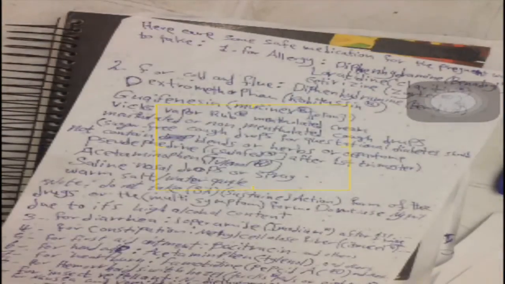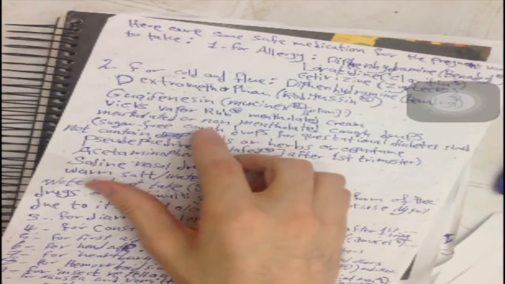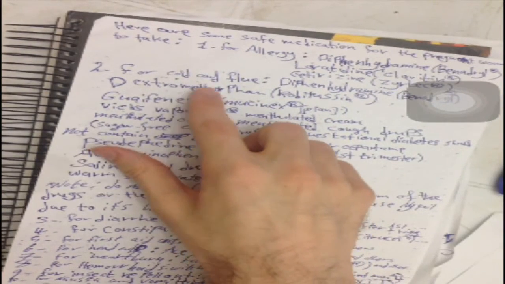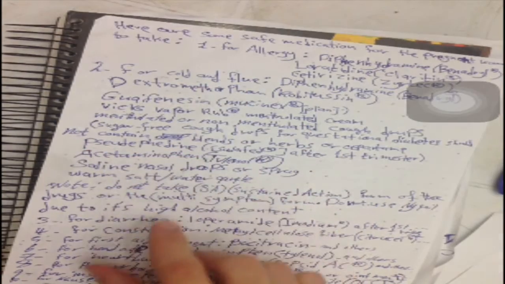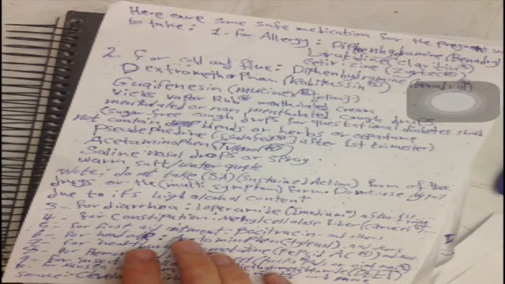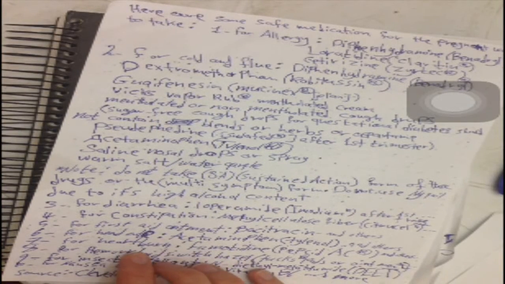There are many drugs that are considered to be safe for conception, for flu and cold, for diarrhea, for first aid medication, and for heartburn.